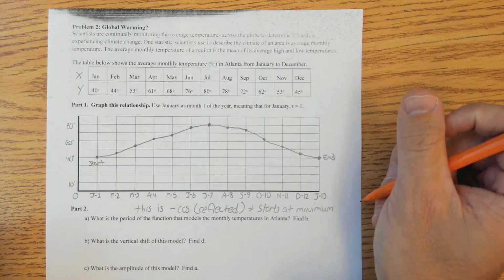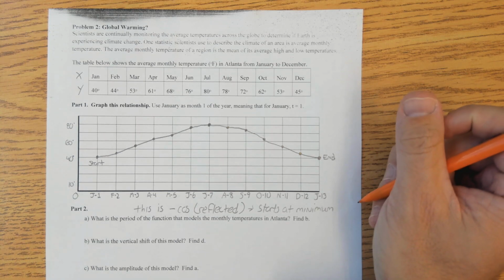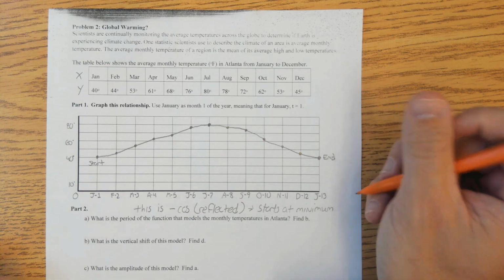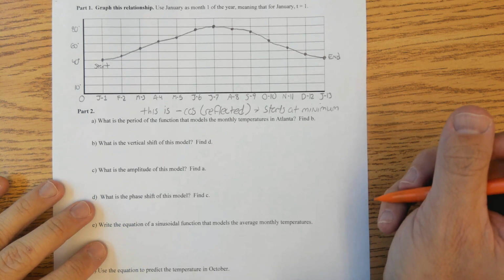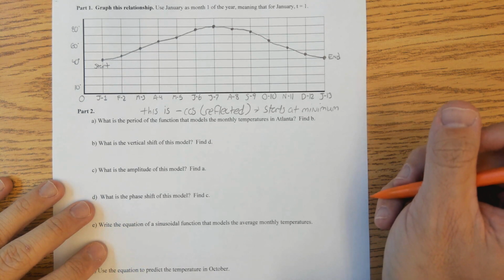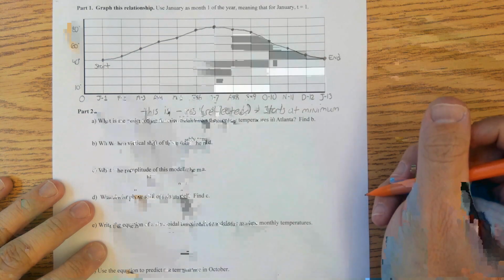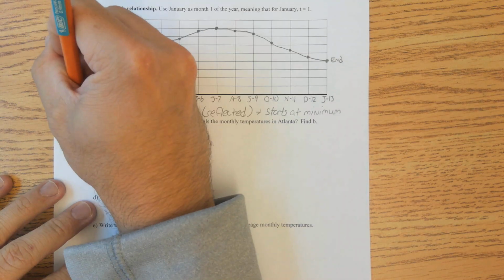Okay? So again, you're going to tell me what the period is, but I want to know what the actual practical meaning is behind it. So it says, what is the period of this function that models the monthly temperatures in Atlanta? Okay? So again, how do we find period?